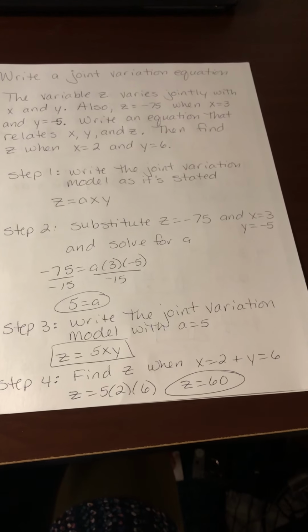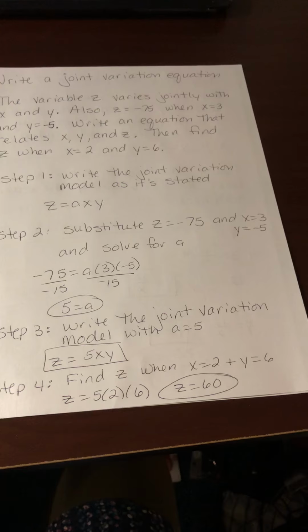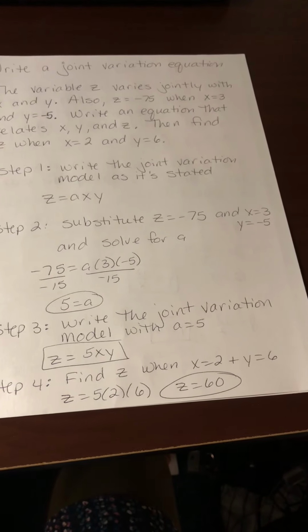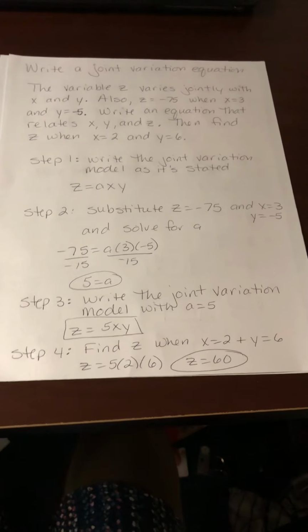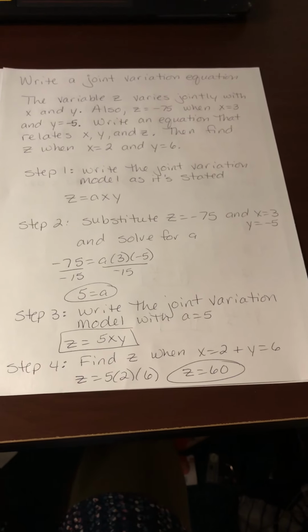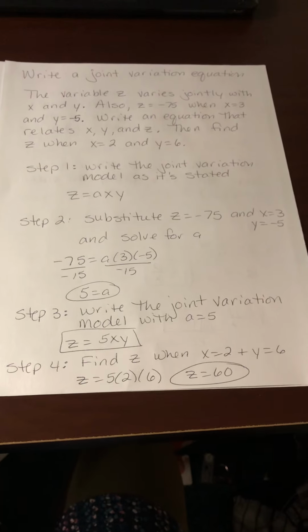And lastly, to find z when x is 2 and y is 6, I plug in the 2 for x and the 6 for y. And in this case, I multiply 5 times 2 times 6, which is 60. Okay, so again, pause, stop the video, rewind the video, write this down, reflect, and then I'm going to let you try.